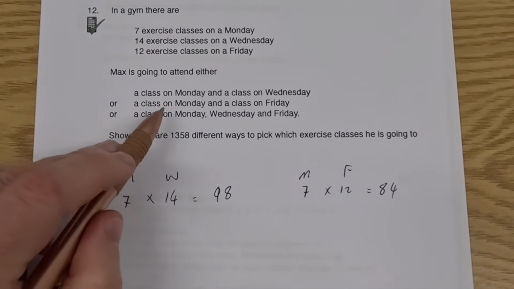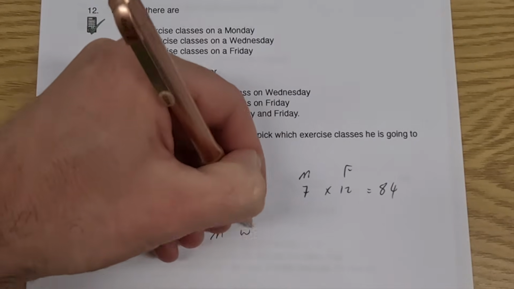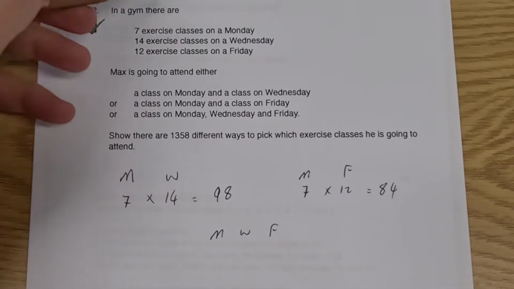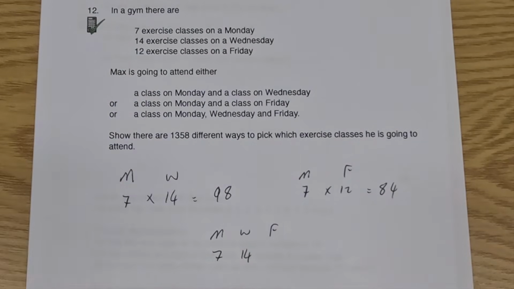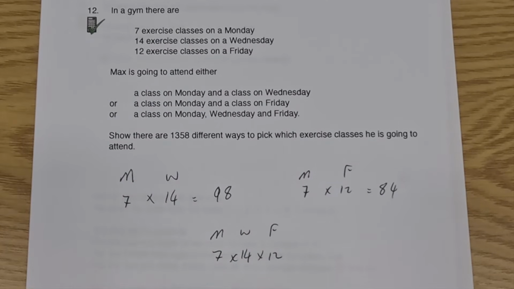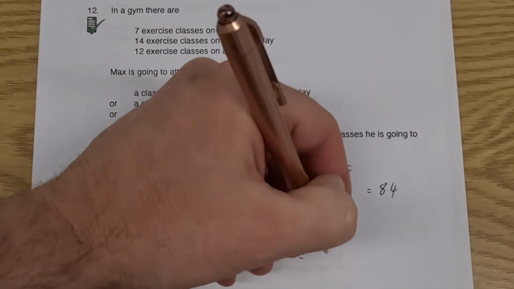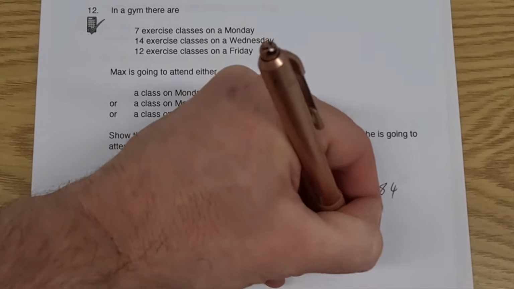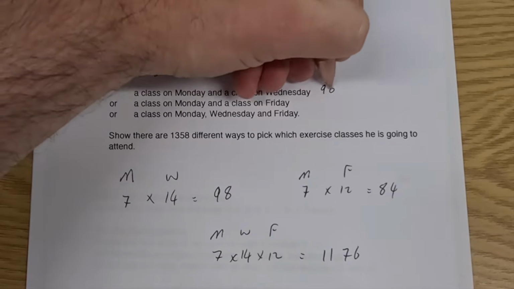Or he's going to attend a class on Monday, a class on Wednesday, and a class on Friday. So Monday, Wednesday, and Friday. On Monday, there's 7 possible classes. On Wednesday, there's 14 possible classes. And on Friday, there's 12 possible classes. So if we times them together, that'll tell us the number of possible options that he can choose for a class on Monday, a class on Wednesday, and a class on Friday. And when we do 7 times 14 times 12, that's equal to 1,176.